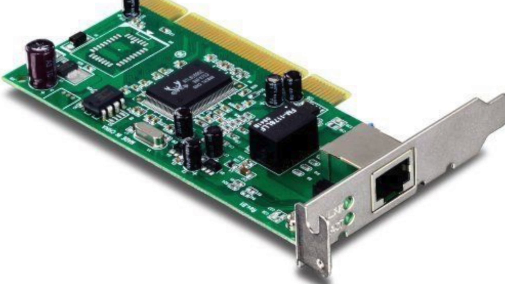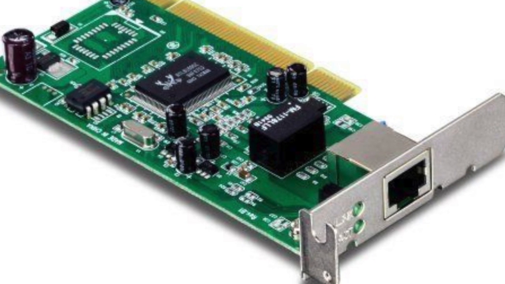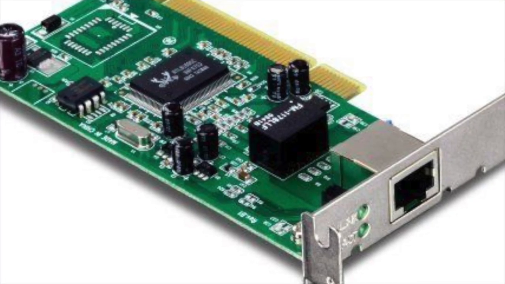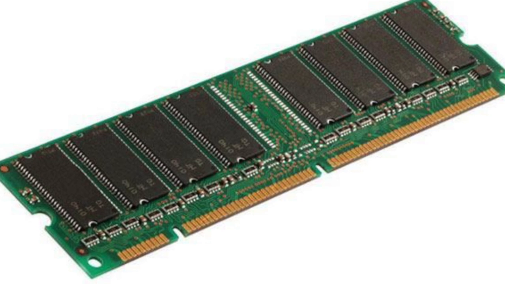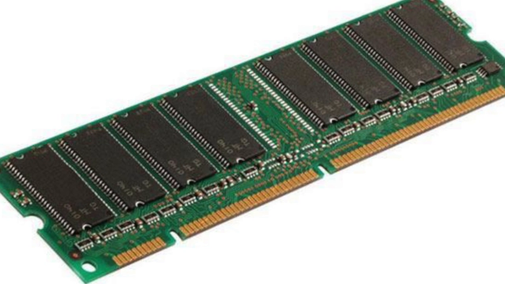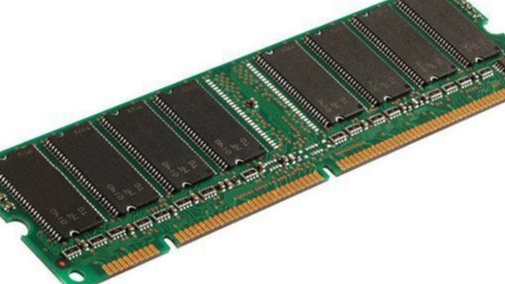The network card is next, and it can communicate with each other over the same network using just a simple switch. The random access memory, or the RAM for short, is where the files can be stored for short term and has a smaller capacity than the hard drive.